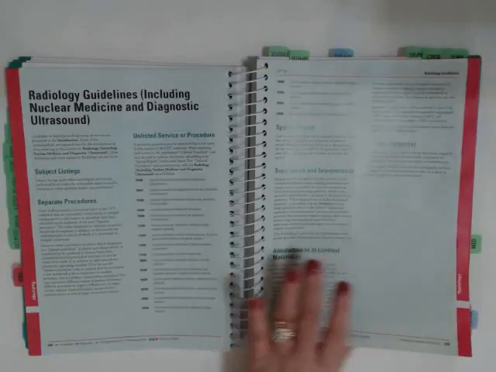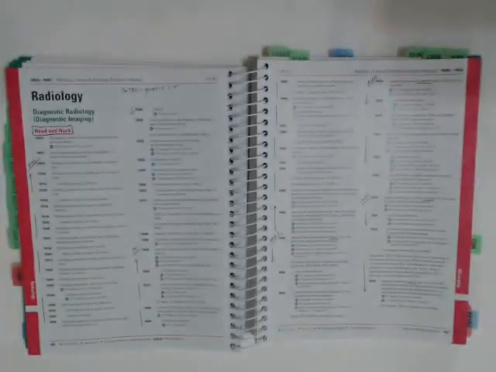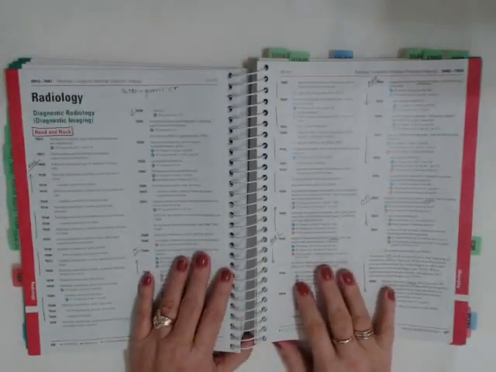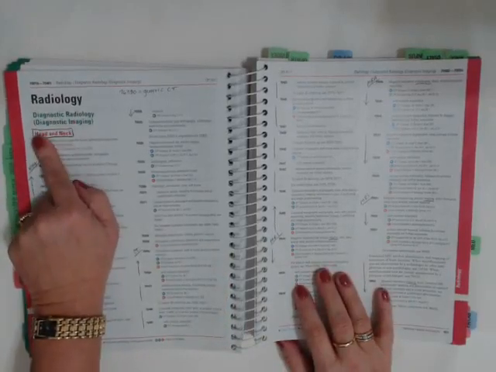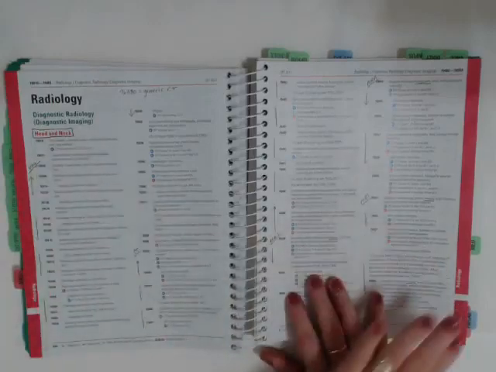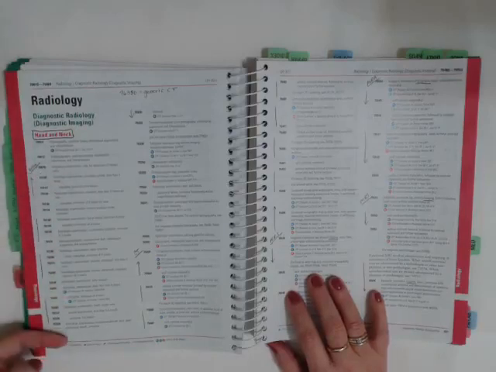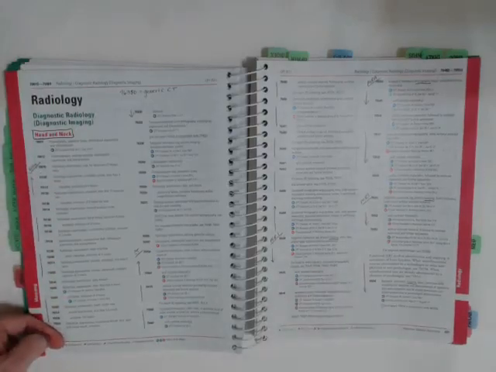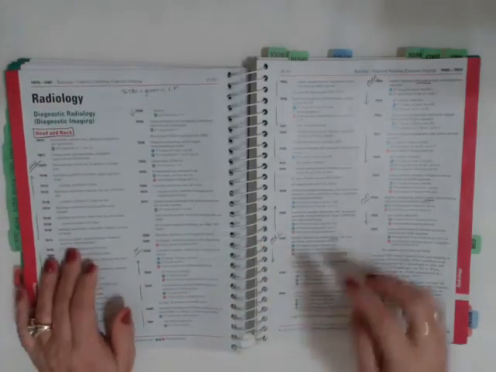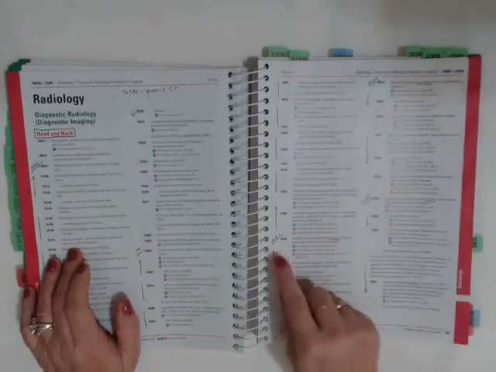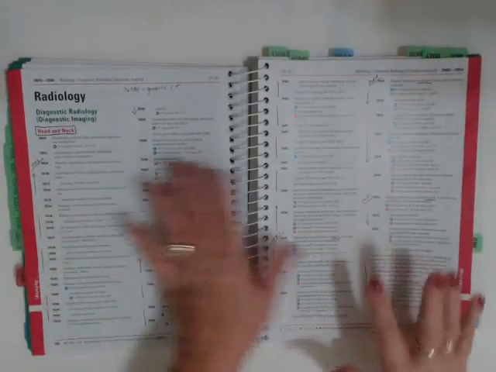A little bit of instruction guidelines. Just like several of the other sections of the CPT, radiology does start at the top of the body, so your head and neck is first. Within each of these organ or body systems, you start with your radiologic exams. Then you go into your CTs, your MRIs, and your MRAs. MRI is imaging, MRA is angiography. So you'll see this throughout.